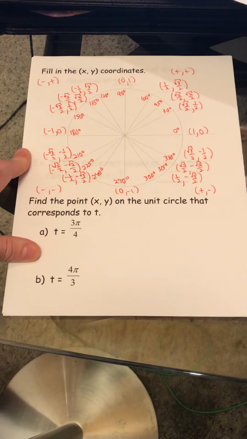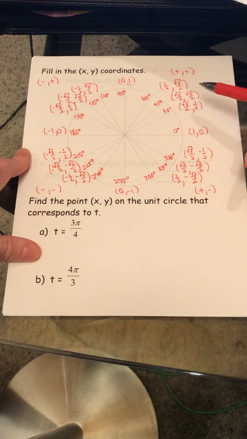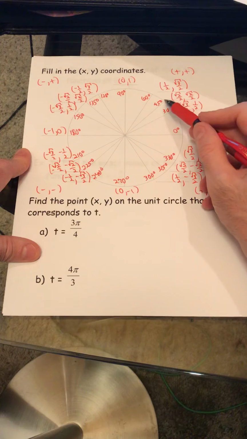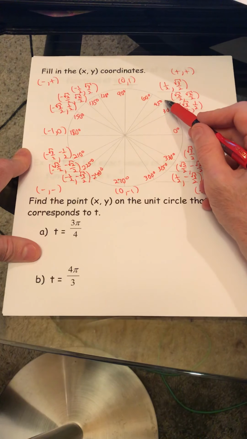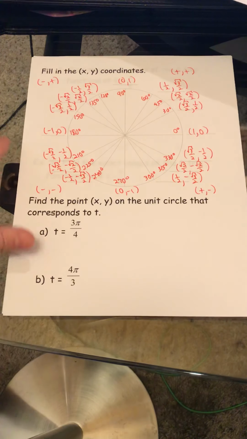So, in terms of filling in the unit circle, as I've said, really knowing these first two is key. Think about even the radians. Every 30 degrees is pi/6. Every 45 degrees is pi/4. And then as long as you know these first two coordinates, again, everything is just kind of like putting together the pieces of a big puzzle. So that is the unit circle.